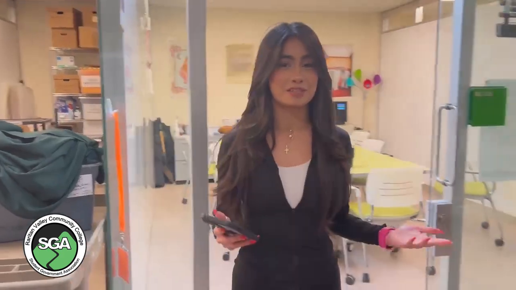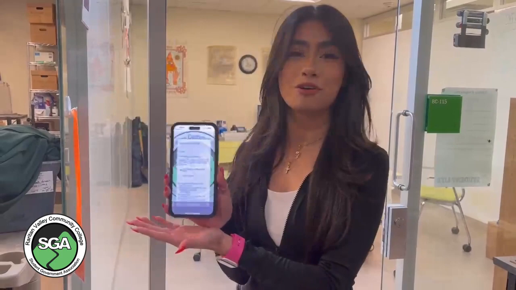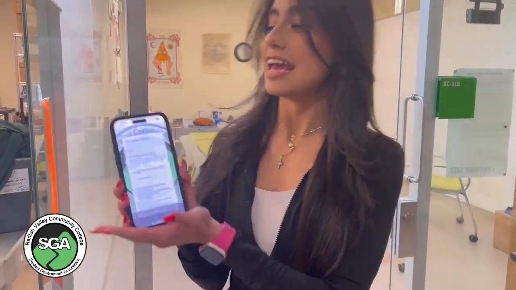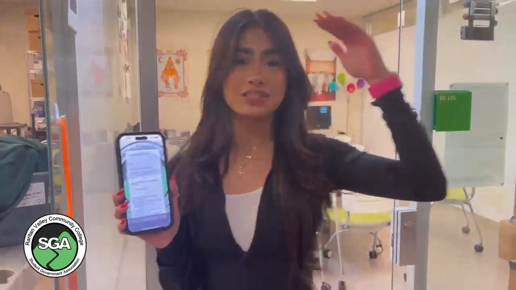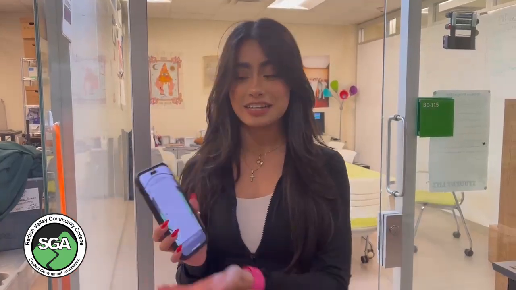I'm the Vice President of Information and Media for the Student Government Association, and today I'm going to be teaching you how to vote. So first of all, here's the form. You can find it online, and it's at the top of the page. It says SGA Elections. Once you click it, it's going to take you to this page.